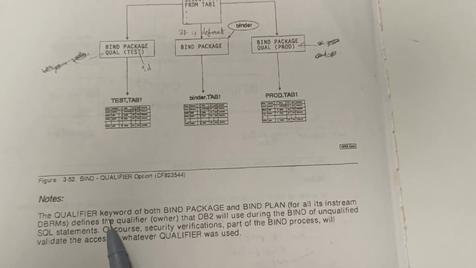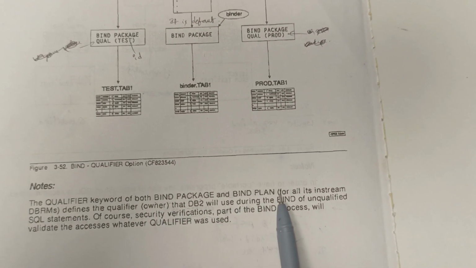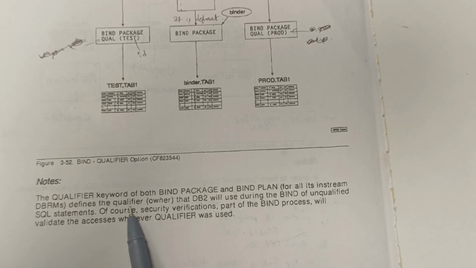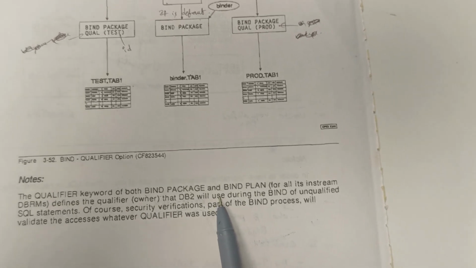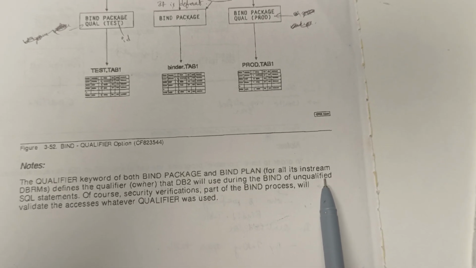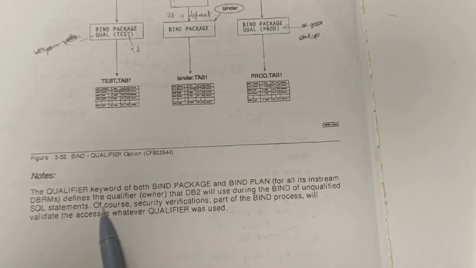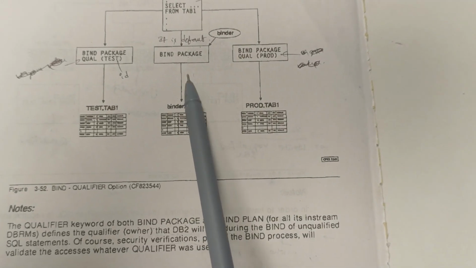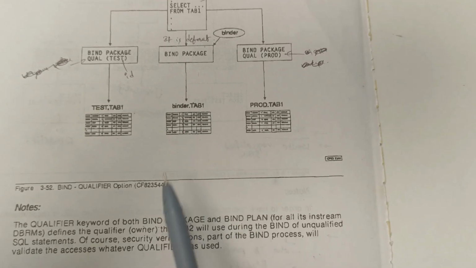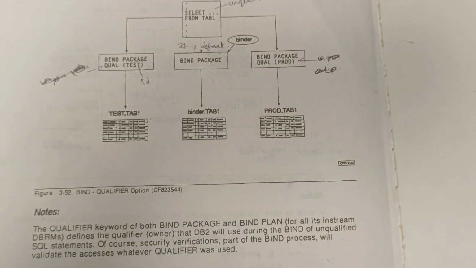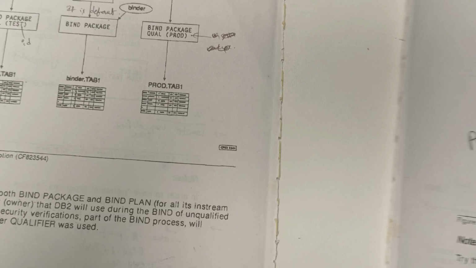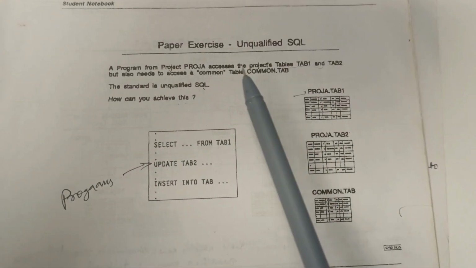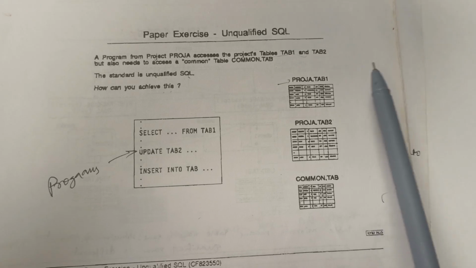You can see the qualifier keyword for both bind package and plan. For instance, the qualifier defines the owner that DB2 will use during the bind for unqualified SQL statements. This is an unqualified SQL. While doing the binding, it will take the binder as the qualifier of the table name.